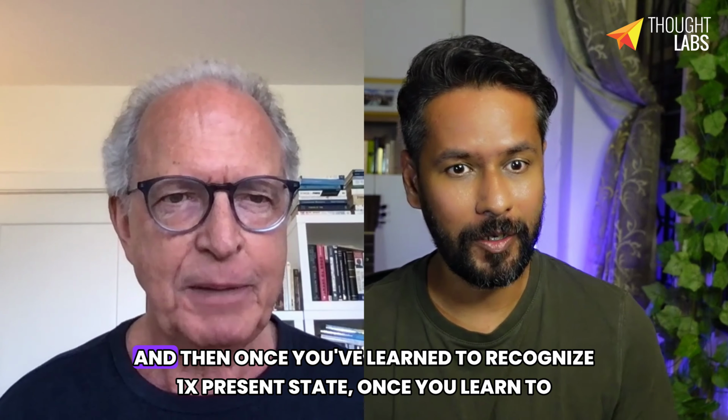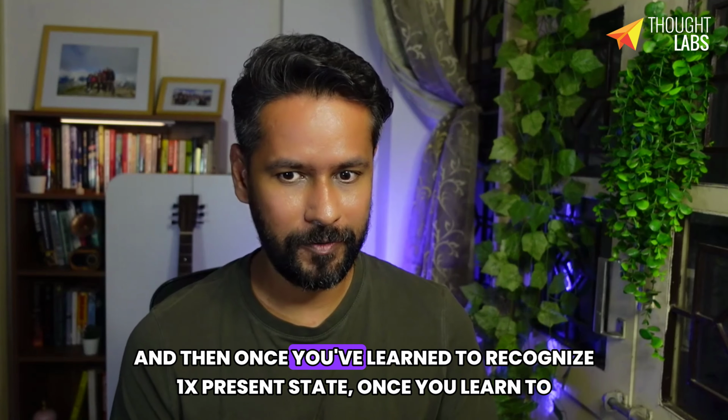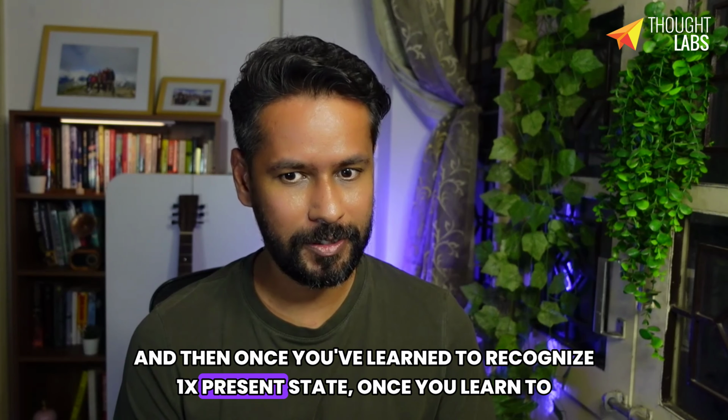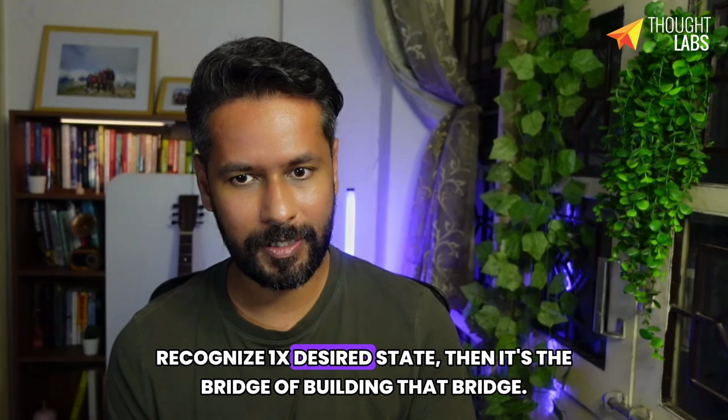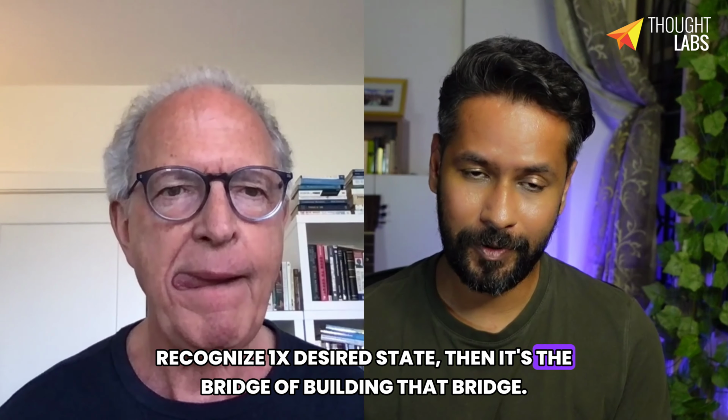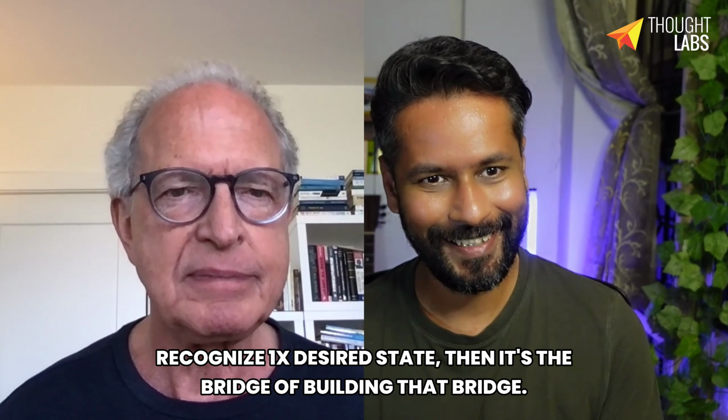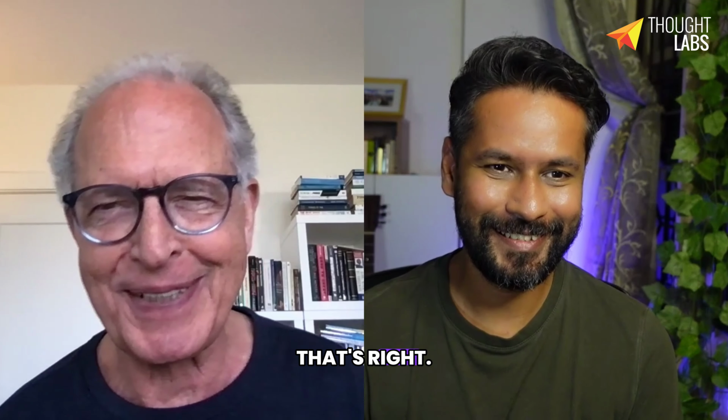So that could be part of the exercise as well, that you can go ahead and do. And then once you've learned to recognize 1x present state, and once you learn to recognize 1x desired state, then it's building that bridge. Building the bridge as you walk on it. That's right. Exactly.